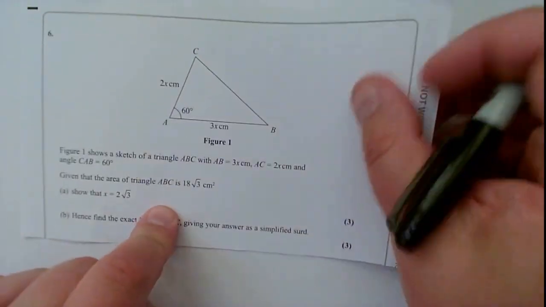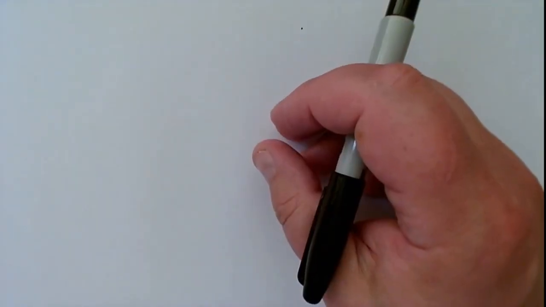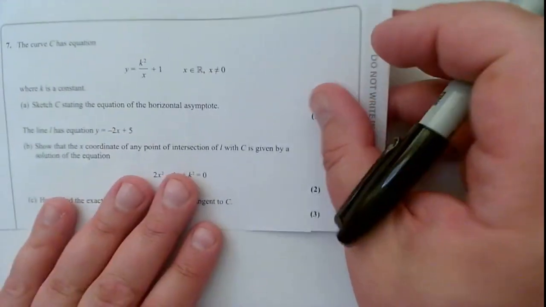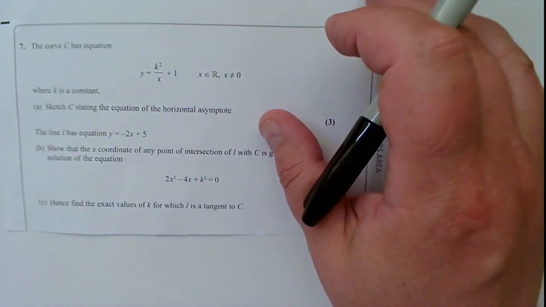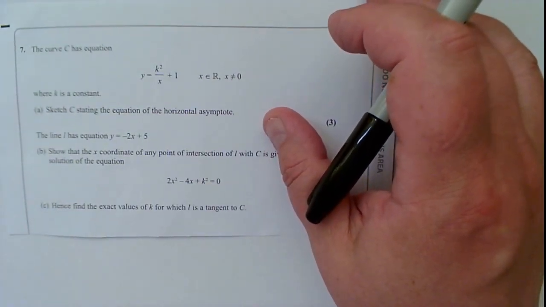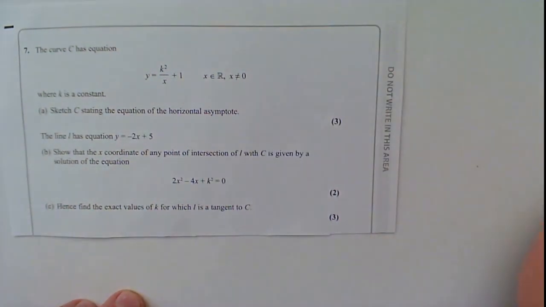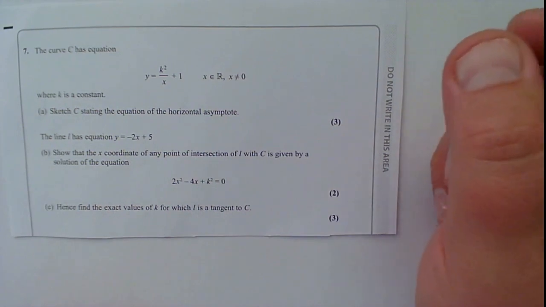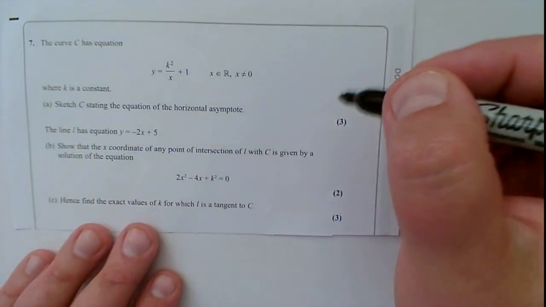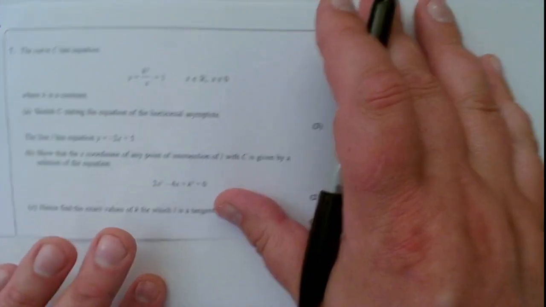Let's not do that one if that's okay, because it was a GCSE question, and rather have a look at question 7. So this was very nice. This is a question about points of intersection, which of course is one of those big things in AS Pure, finding out where lines cross.